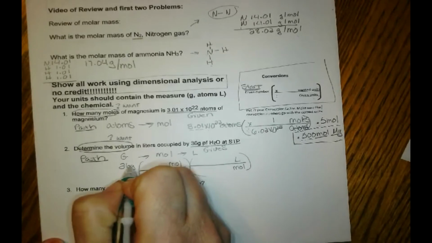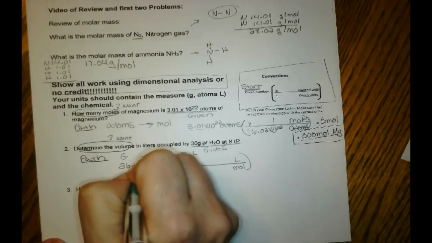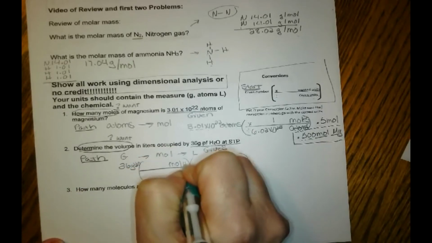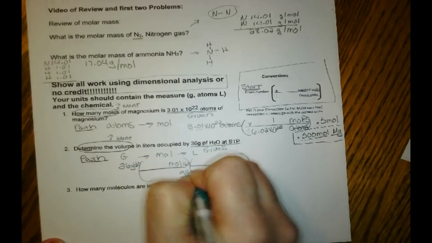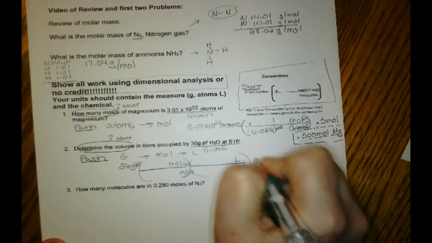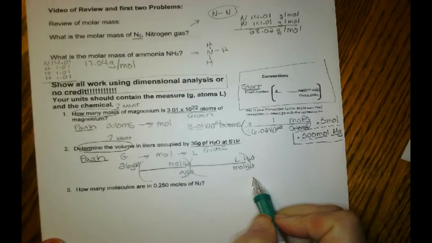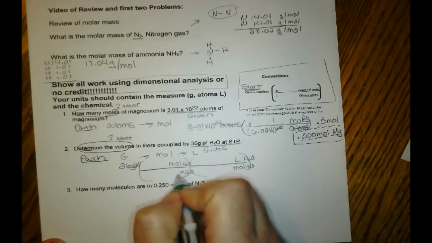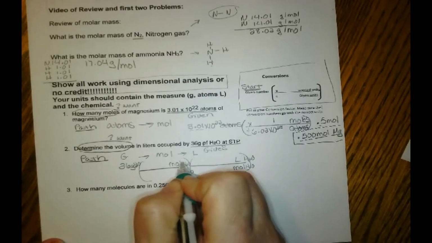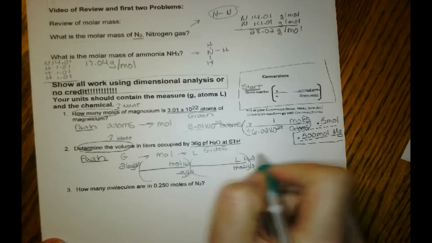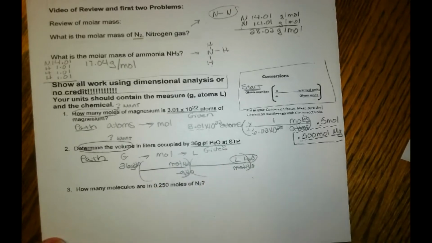Now I double check. My grams of water, this is all water. And I know this seems tedious, but you will get confused when we do 2 substances. I have to make sure I know what substance I'm at. My grams will go away. My moles will go away, and I'm left with liters of water, and that's what I want. So how do I figure this out?